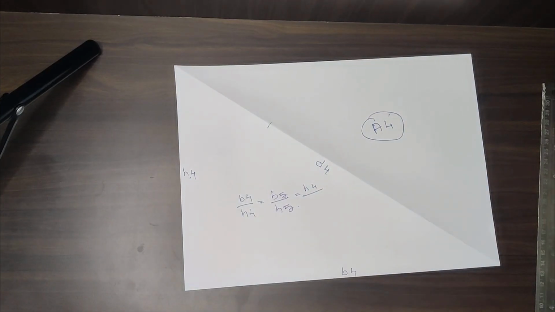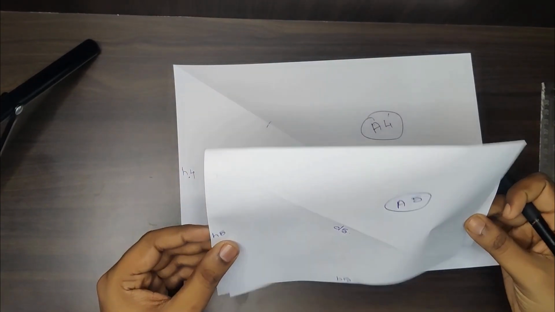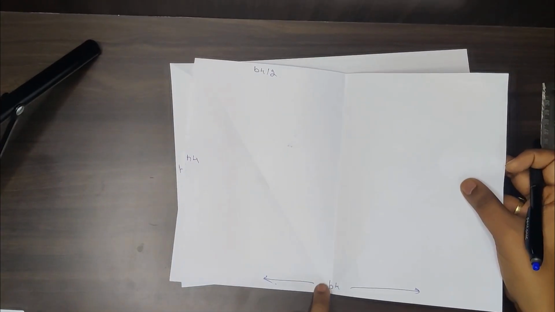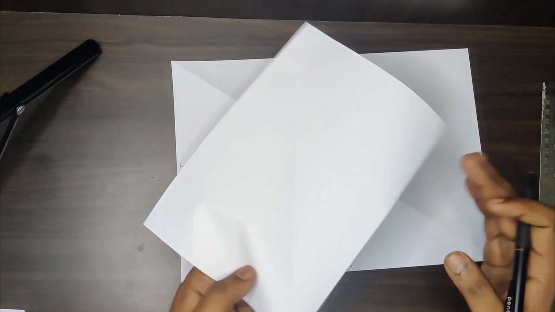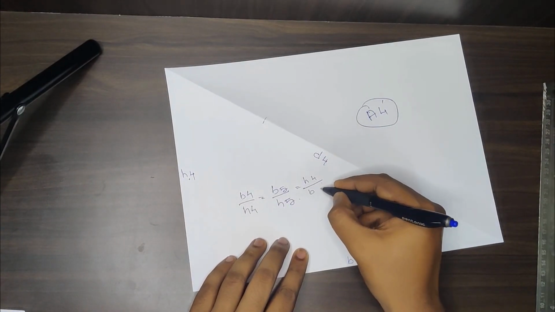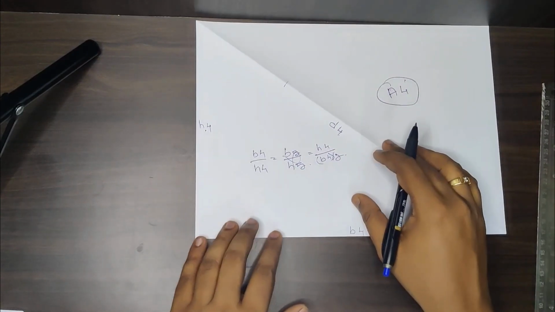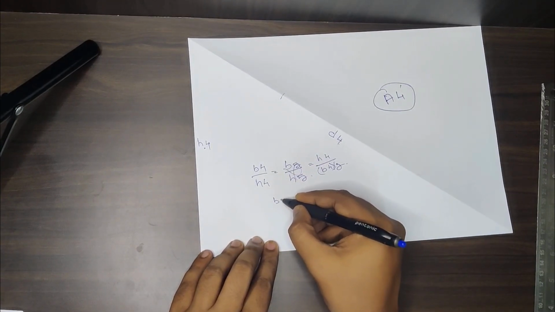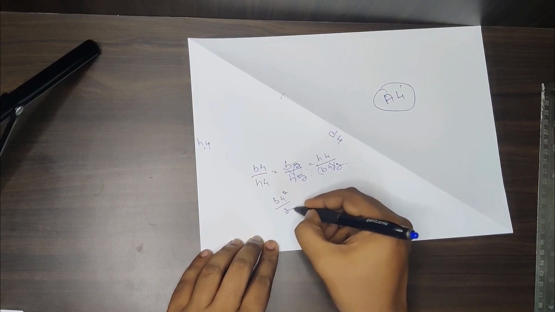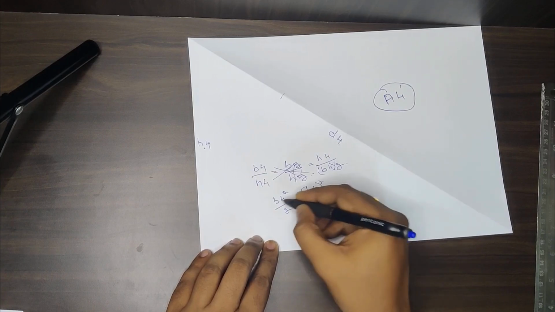And let us look at H5. So this is your H5, and we know that this is half of the base of H4. So this is basically your total B4, and this is your B4 by 2, B4 by 2, and this H5 is now equal to B4 by 2. So let's write it as B4 by 2, B4 by 2. And when you cross multiply, you basically get B4 square by 2 is equal to H4 square.